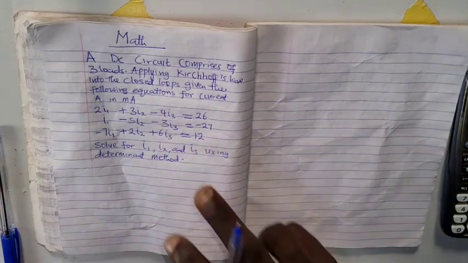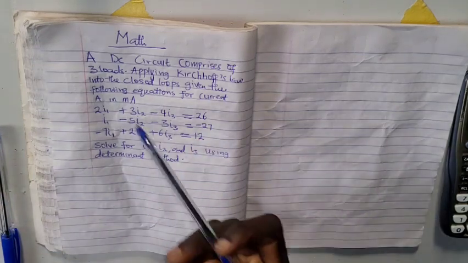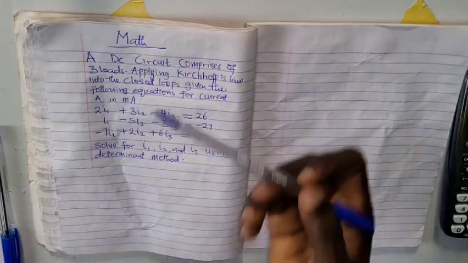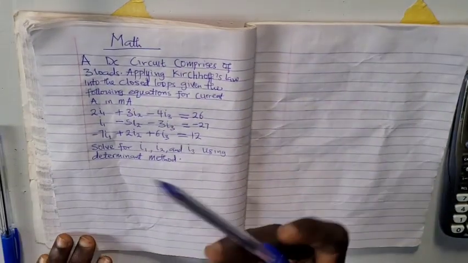We'll be solving this problem. Now let's read the question. We're told that it's a mathematics problem actually. Take note of that because it's a math problem. So let's read the question.